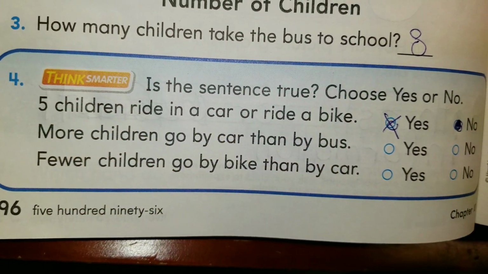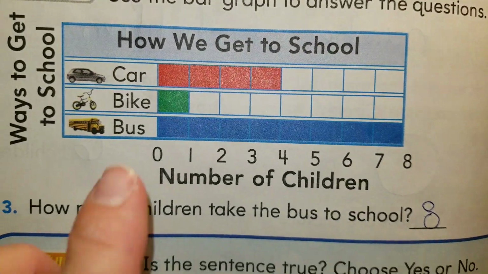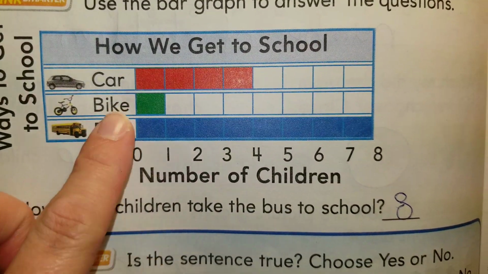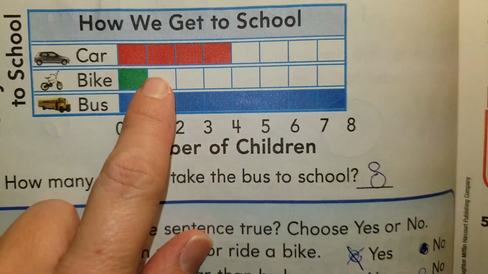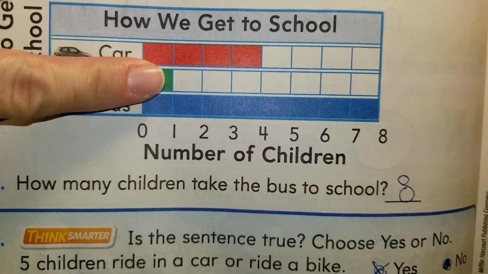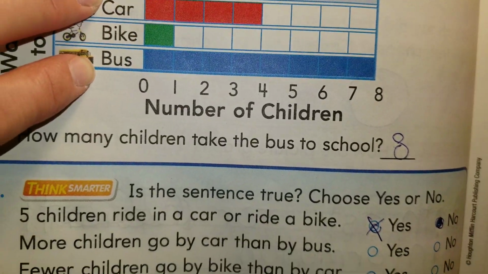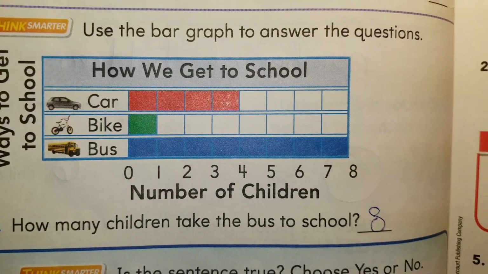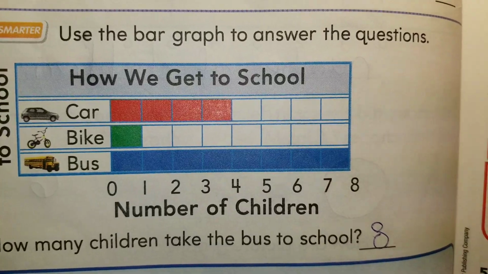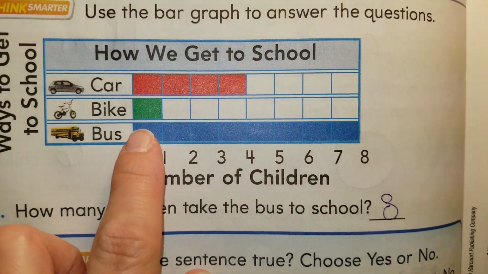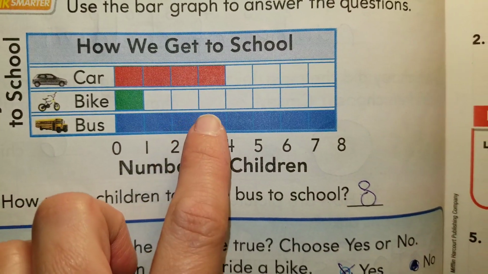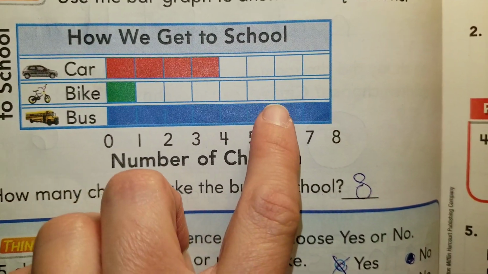Let's go back to the bar graph. So we're leaving the bike out and we are comparing the car and the bus. Which one is the one the most children go to school? It was bus. Bus was the lucky winner today with 1, 2, 3, 4, 5, 6, 7, 8.